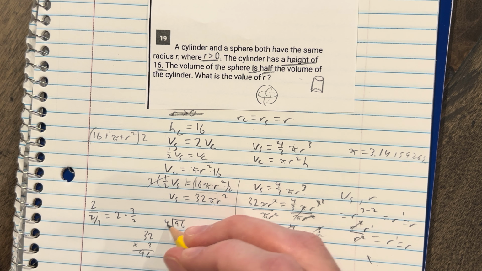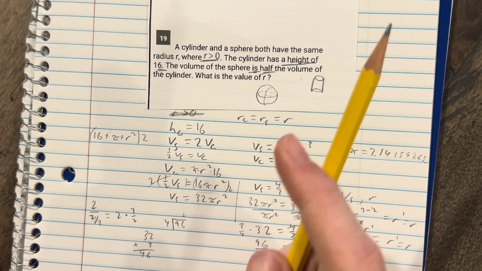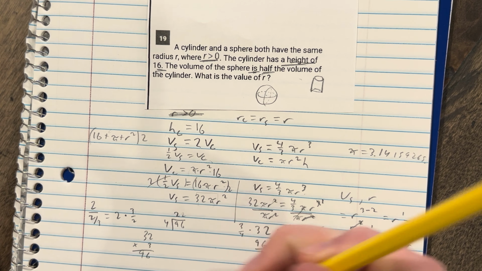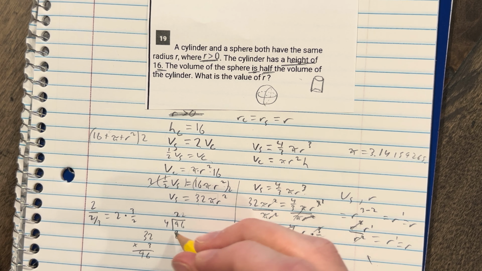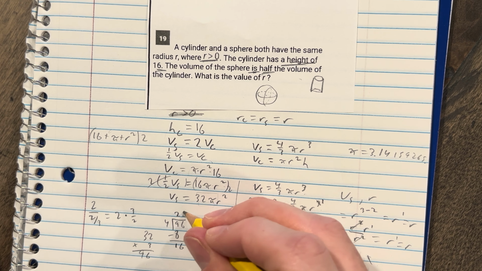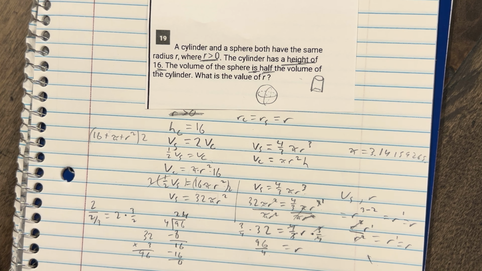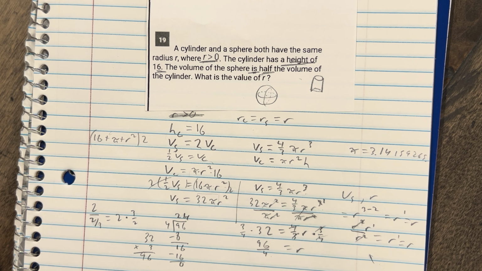96 divided by 4. 4 goes into 9 how many times? 2. That has to go above the 9. 4 times 2 is 8. 9 minus 8 equals 1, carry the 6. 4 goes into 16 4 times. 4 times 4 is 16, and that cancels to 0. So you have 24.